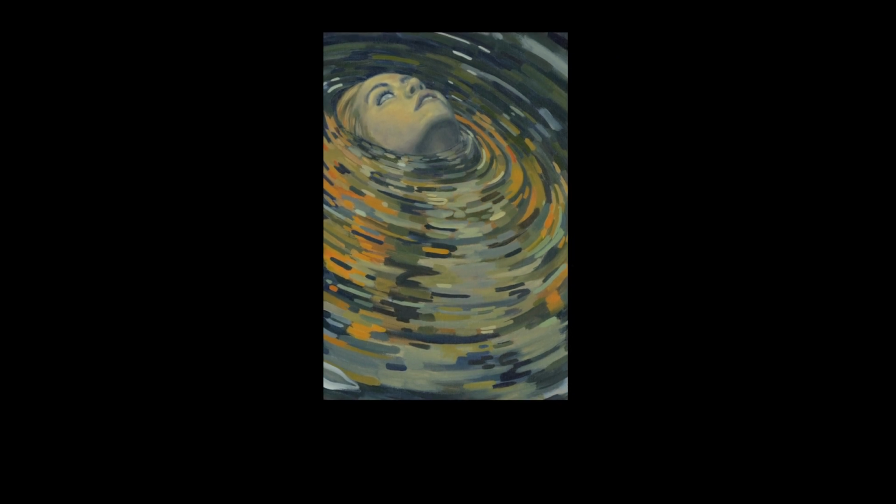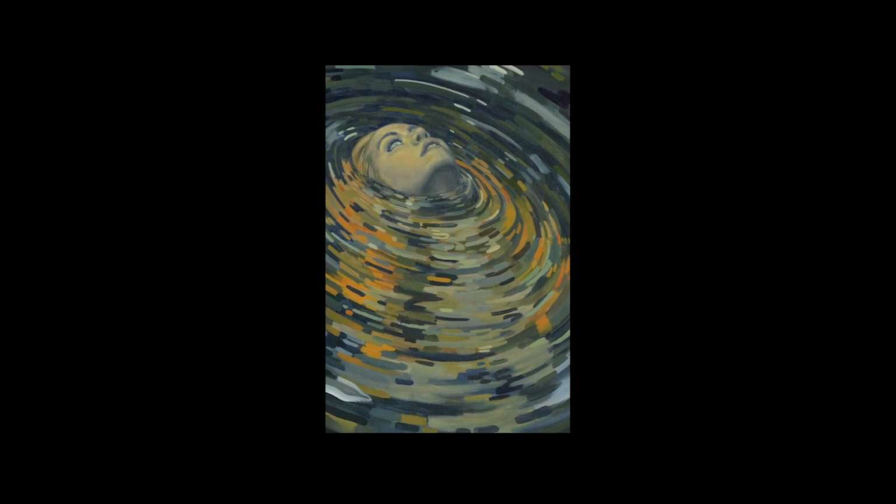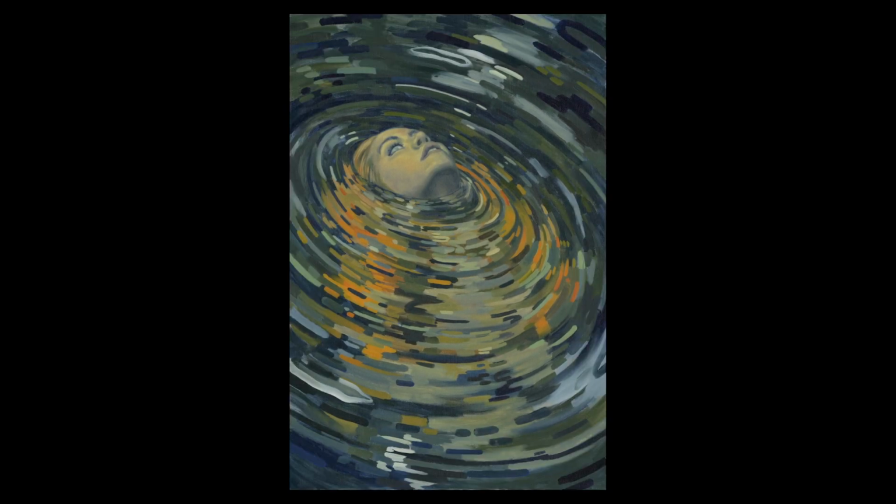This is Ophelia, painted by myself in 2019. It measures 24 inches by 36 inches, and the media is oil on canvas. So why name this painting Ophelia, and why paint it in the first place?